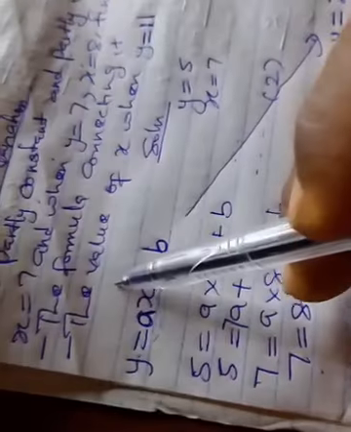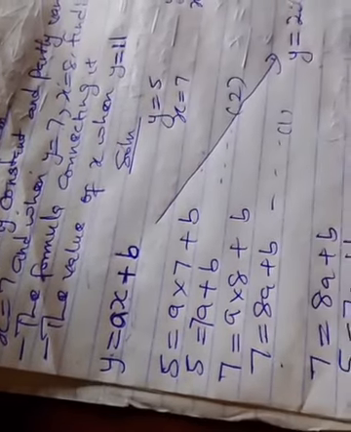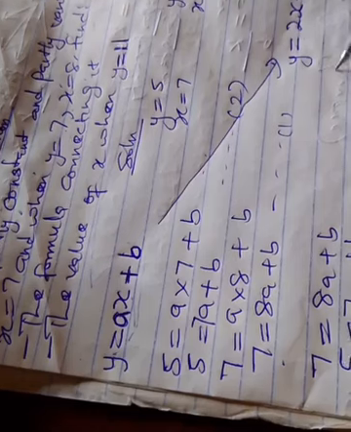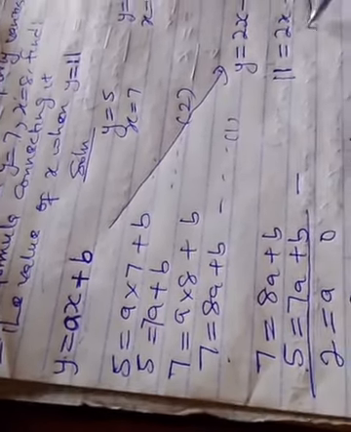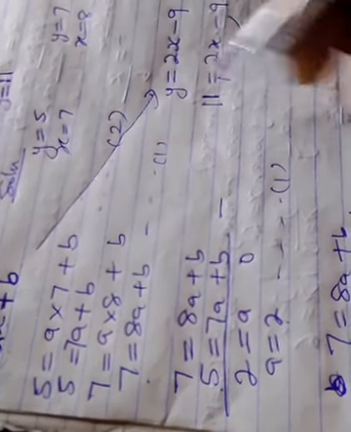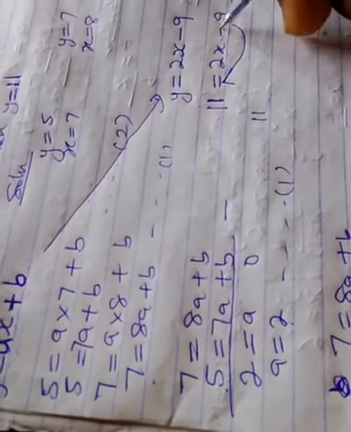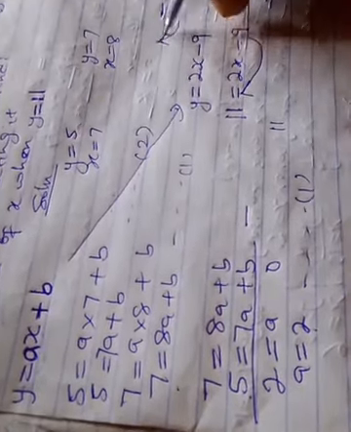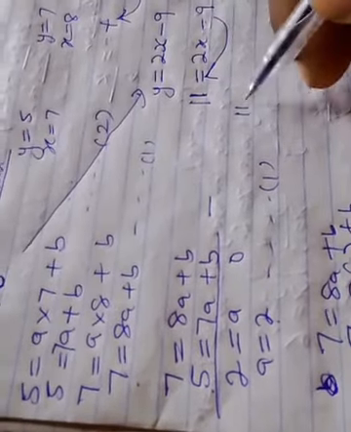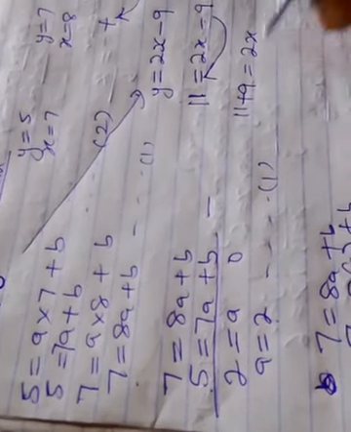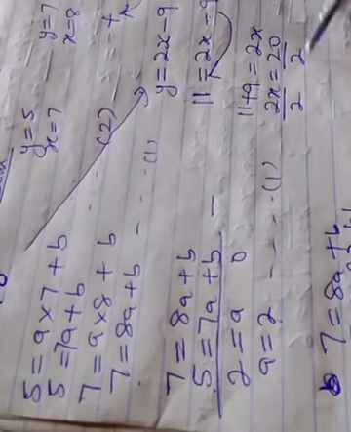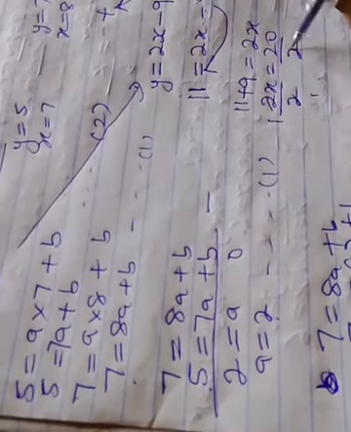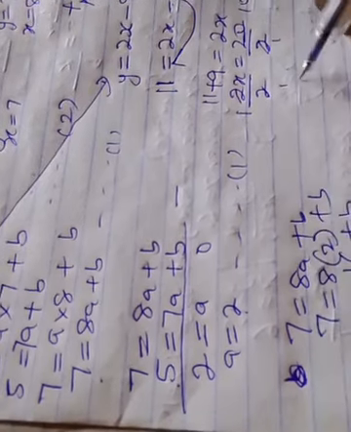Now the second part of the question says find the value of x when y is 11. So if y is 11 here, what will you do? You just get x. You have 2x minus 9. Take this minus 9 to the other side. It will become 11, and if you take minus to this other side, minus will become plus. So it will now become 11 plus 9 equals 2x. Now we can say that 2x is equal to 20. If 2x is equal to 20, you divide both sides by 2. 2 into 20 is 10. So we get that x is equal to 10.